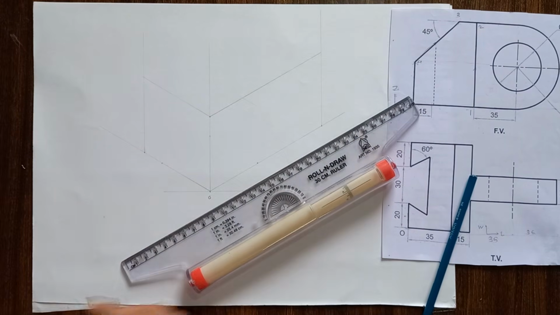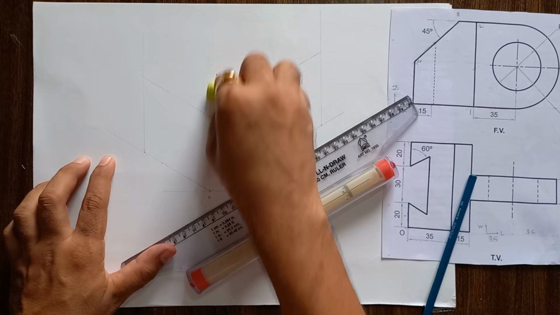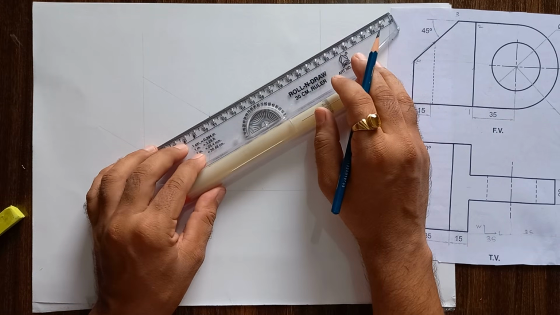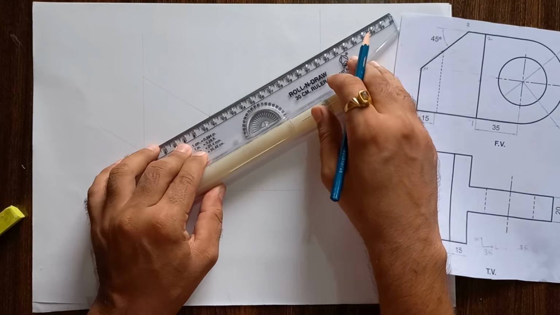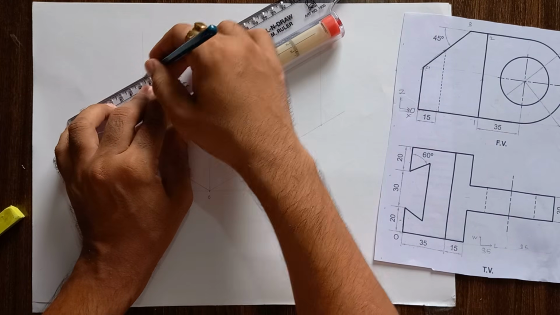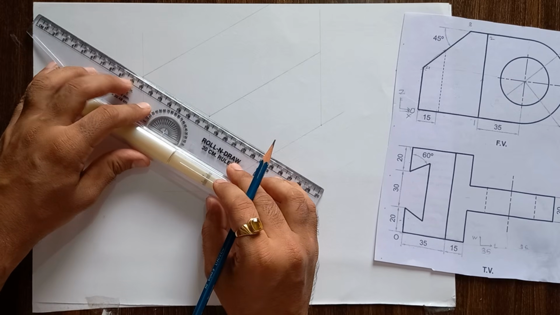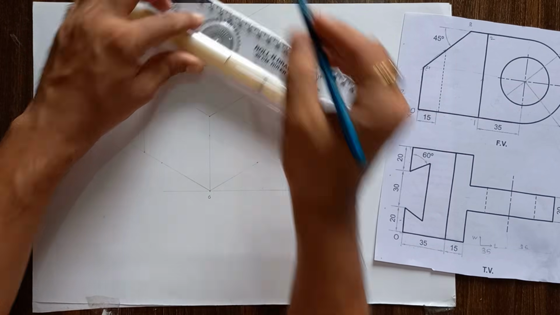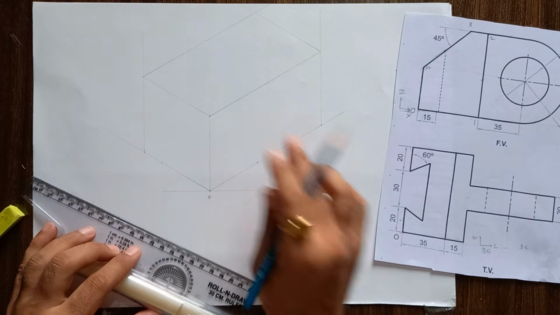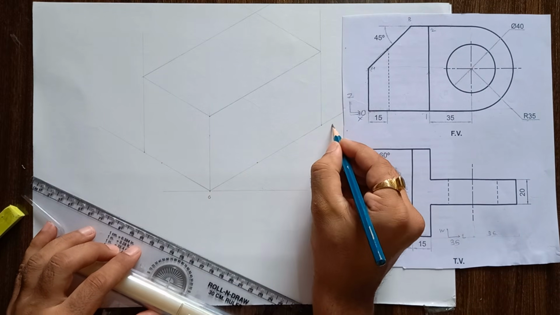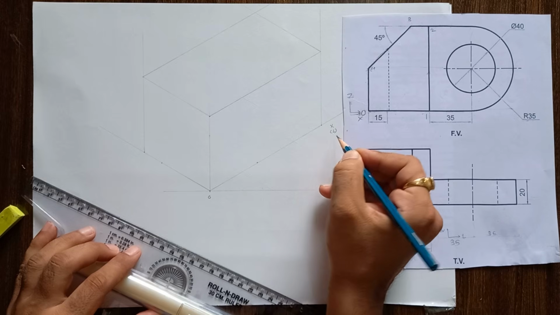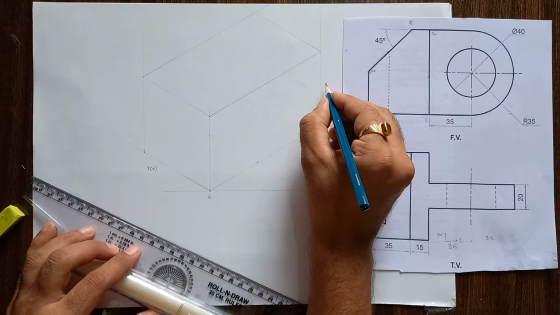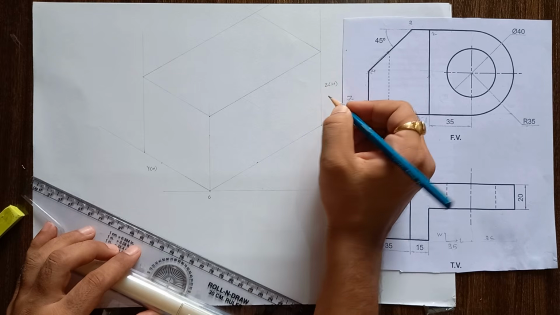Now here you can see we have made two planes. This is plane number 1, this is plane number 2. Now adjust a ruler along x-axis and draw the plane number 3rd. So we have completed the isometric box. This is x. Along x-axis we are going to mark length. This is y-axis, on it we mark width. This is z-axis, on it we mark height.